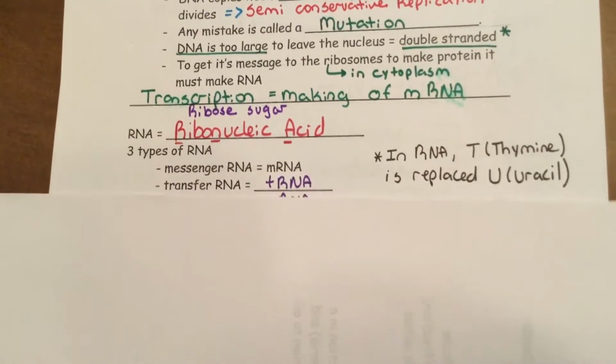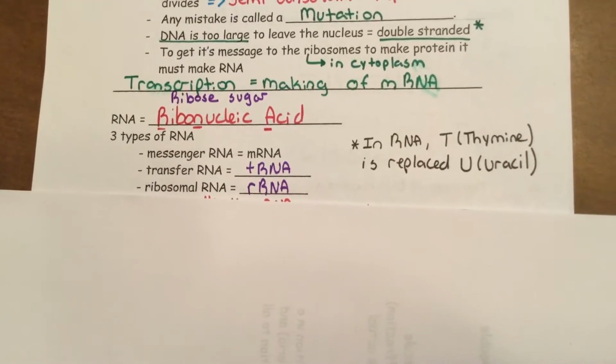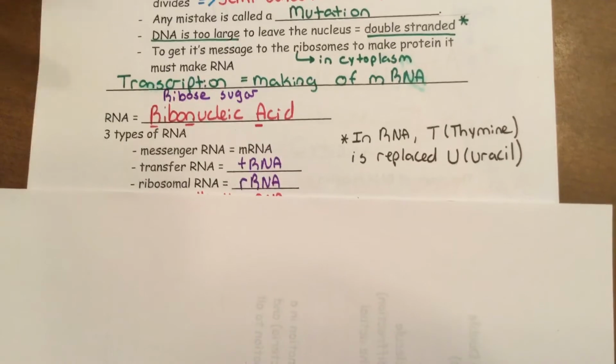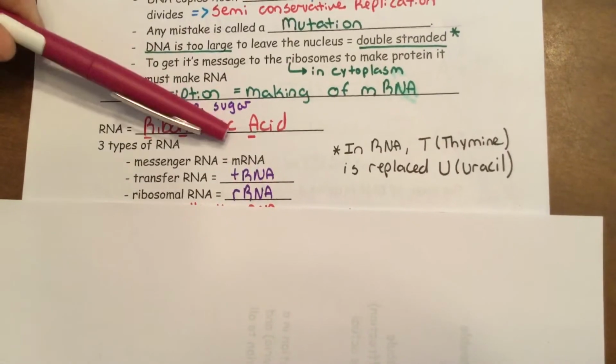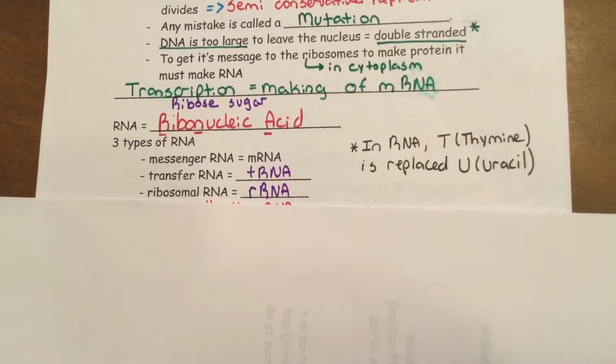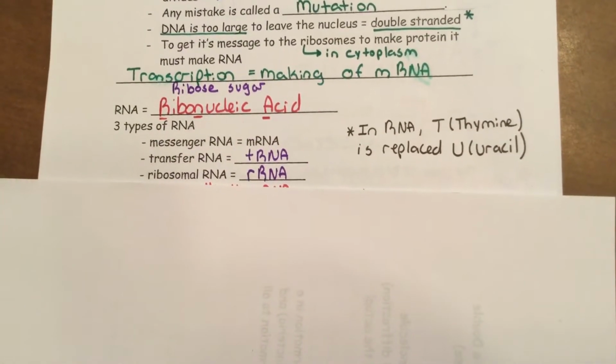With our RNA, you guys are going to see that there are three types of RNA. There's what is known as messenger RNA that we just mentioned above with transcription. That messenger RNA, you guys will usually see it as that mRNA. We have what is known as transfer RNA, tRNA, and ribosomal RNA, which is your rRNA.